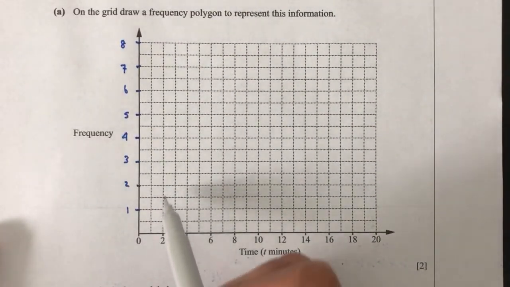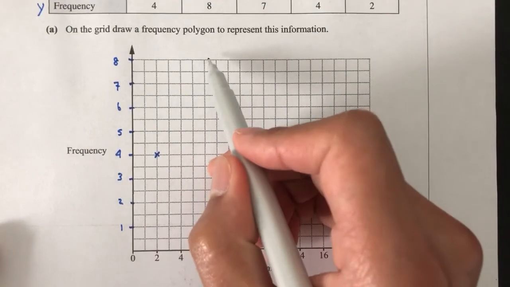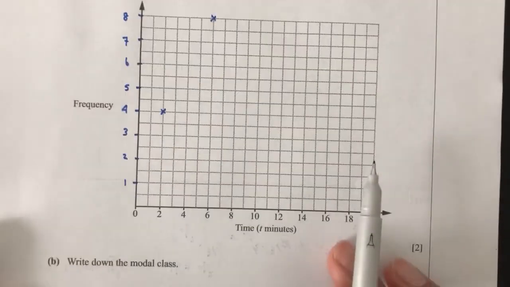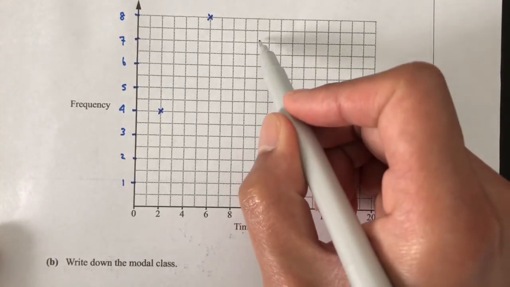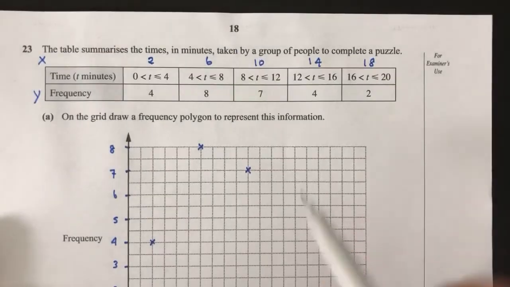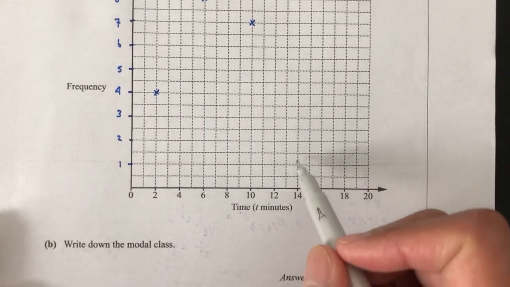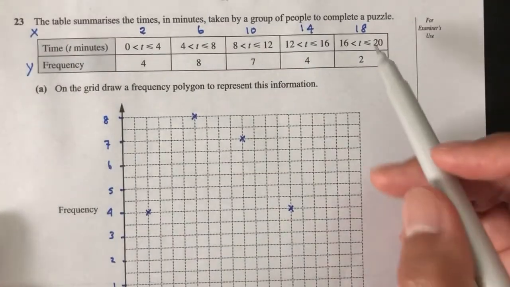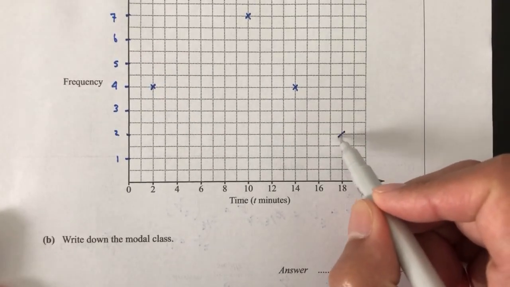So 2, 4 will be here. 6, 8. So 6, 8 will be here. 10, 7. So 10, 7 will be here. And we have 14, which is 4. 14 will be here, and 4 will be about here. And the last one will be 18, 2. So 18, 2 will be here.